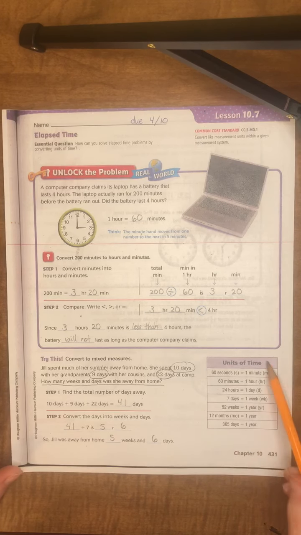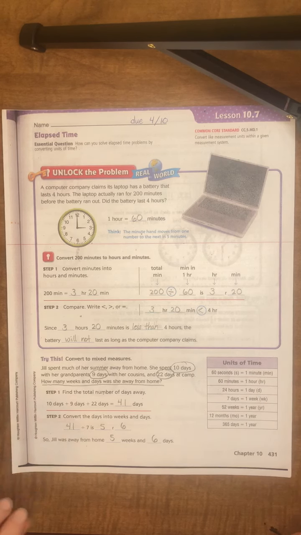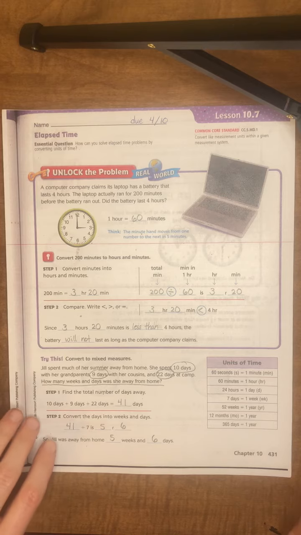If you need to, here is a reference for the quiz that you will be taking on Monday.